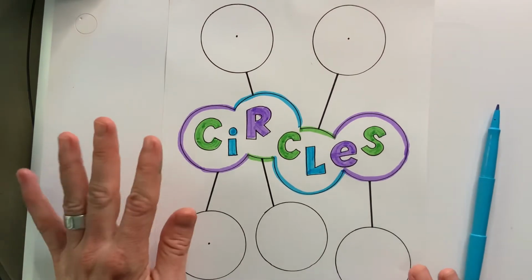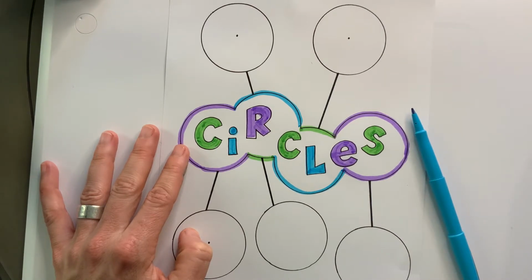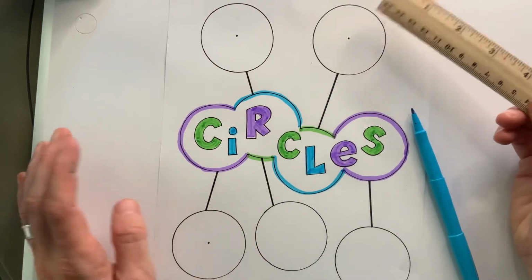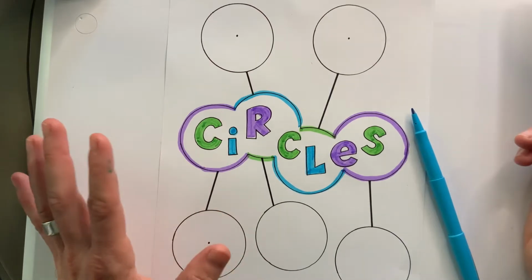All right, so for this video, you're going to need a couple markers, a couple different colors. You might want a ruler or a straight edge to draw some straight lines. And we're going to be going through, first of all, the anatomy of a circle. So what makes up a circle?